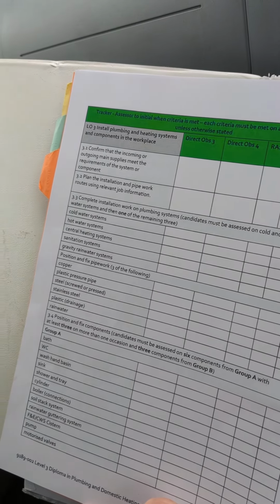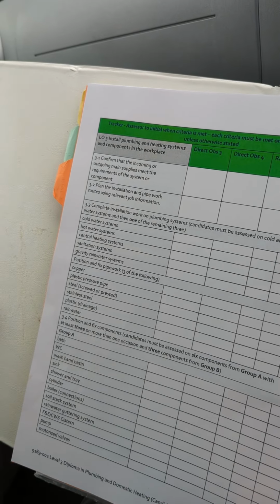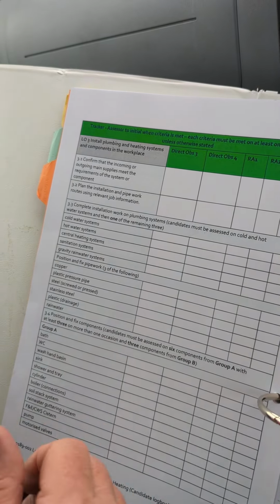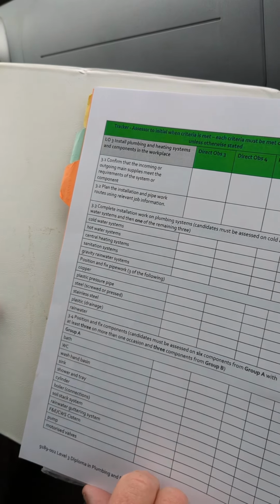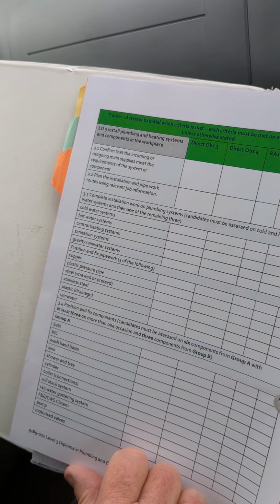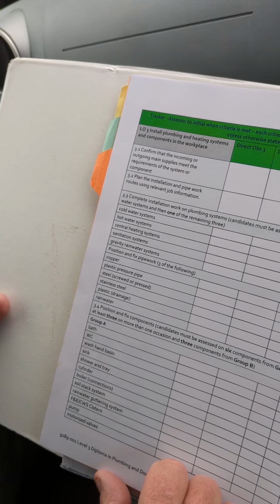Every observation, yeah. I do ask questions, because it's just basically me just stood there doing nothing otherwise. So I like to get them interacted. I don't want to just carry on. I want to make sure that they're competent and confident in what they're doing. So that's why I'll be asking questions. Always do ask questions, yeah.